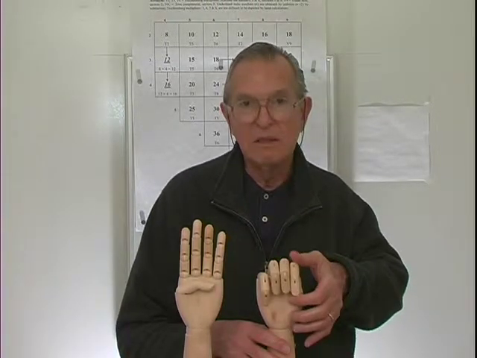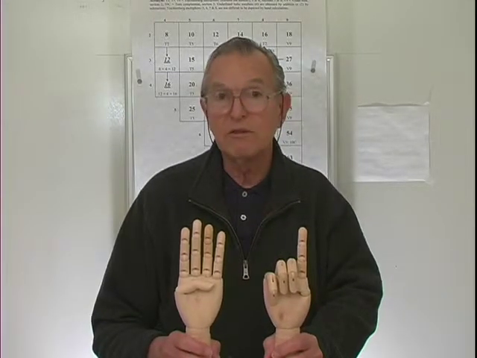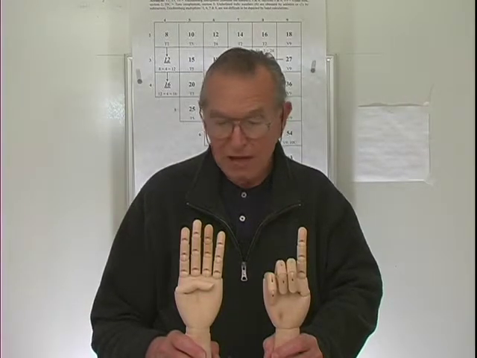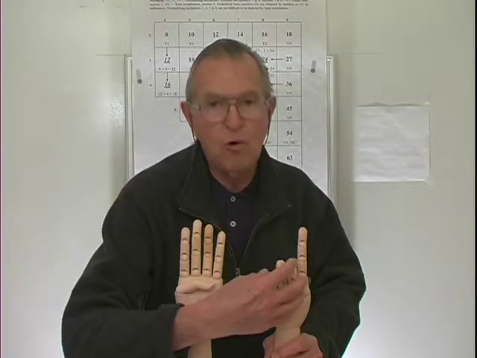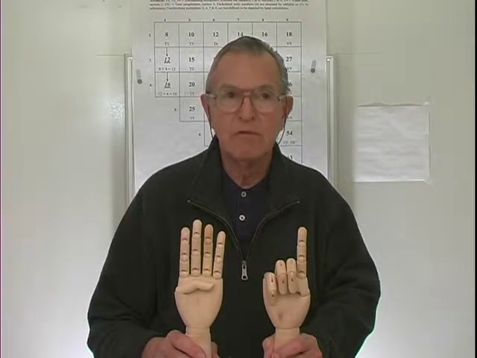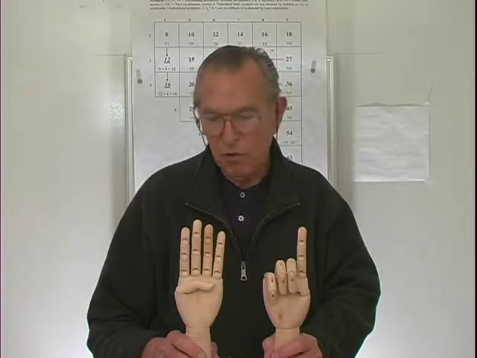6 times 9. What I'm going to do is close these. This is already a 9, and I'm going to count 10. I'm going to multiply the open fingers. 1 times 4, so I get a 4. That's my ones place. Then I'm going to add the closed fingers. I have 4 on my right hand and 1 on my left hand. 4 and 1 is 5. So 9 times 6 is 54.